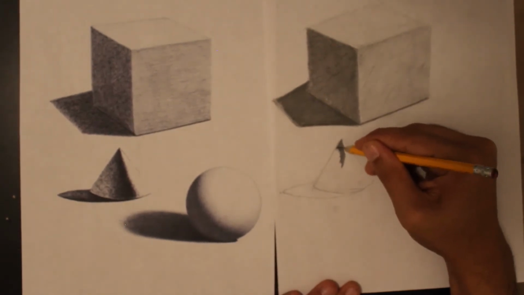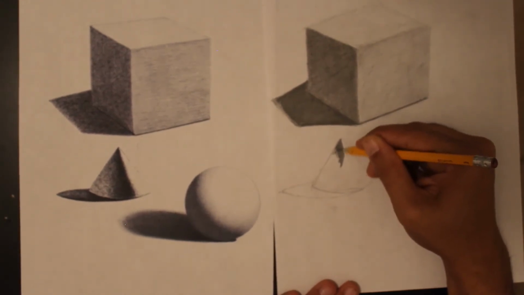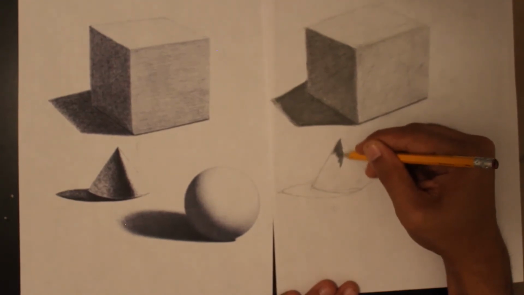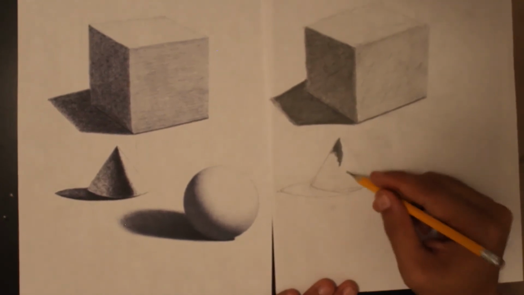So I'm applying a lot of pressure and making sure I add lots of layers of graphite. But then that only goes so far, so you are going to have to do some blending here. Right in between, remember, in those little short strokes, hatch and cross hatch in those little areas there.